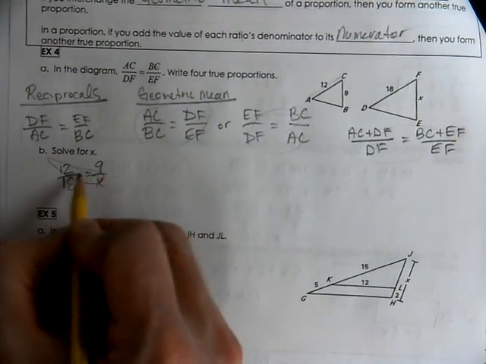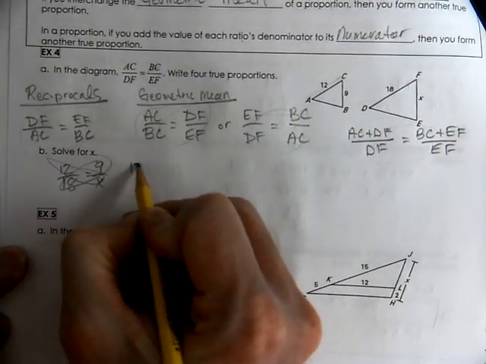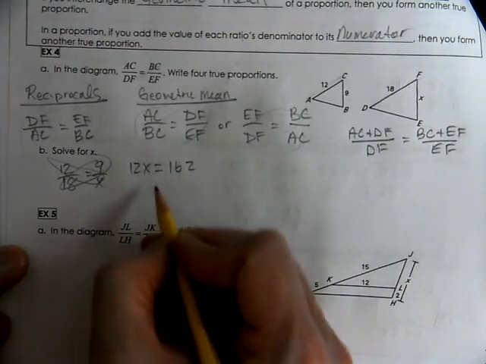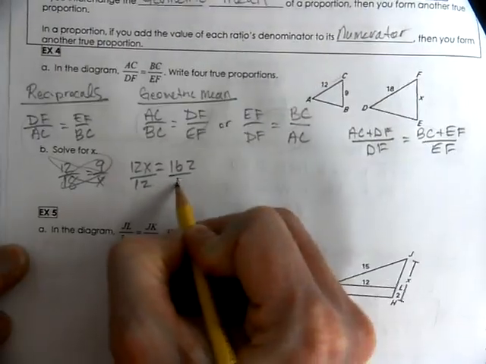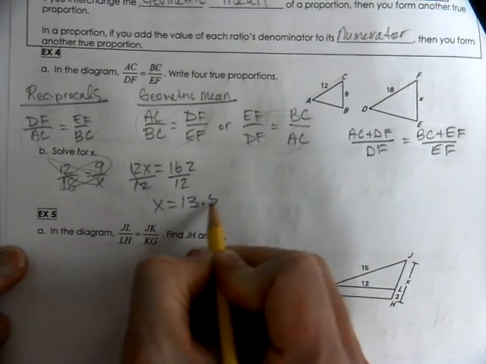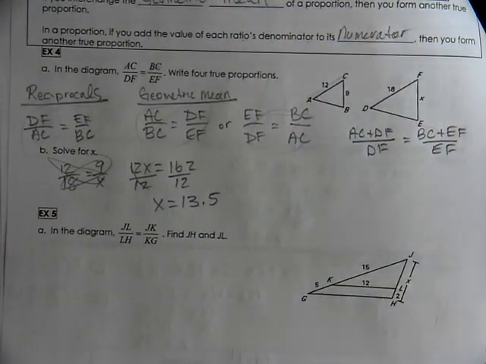We cross multiply, gives us 12x and 162. Divide by the 12, that gives us 13.5. So our x value is 13.5.